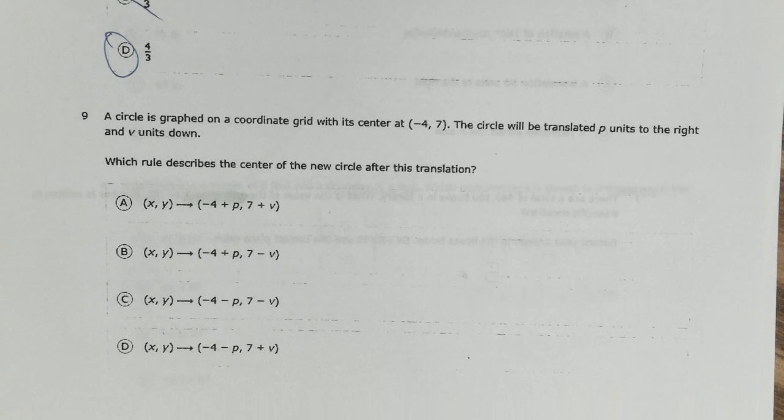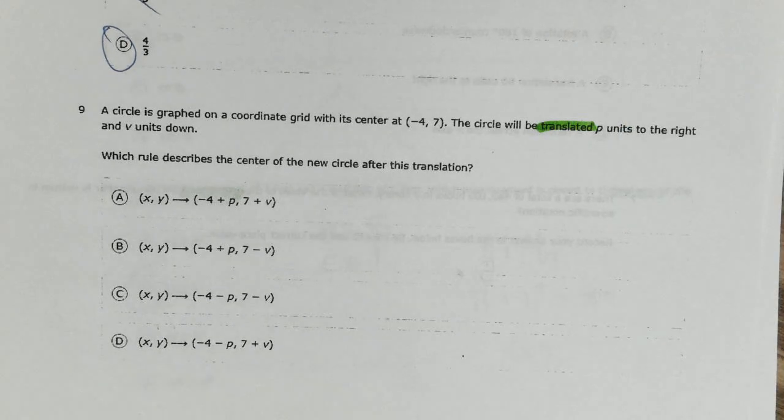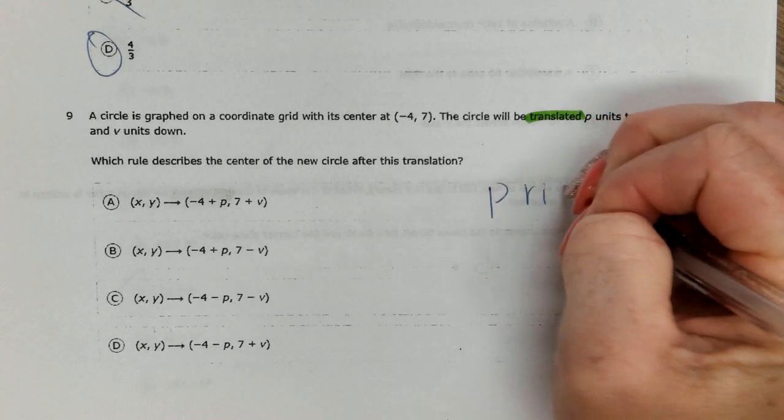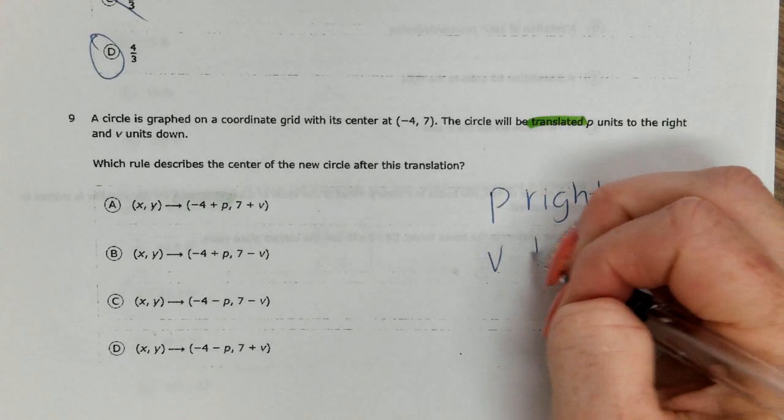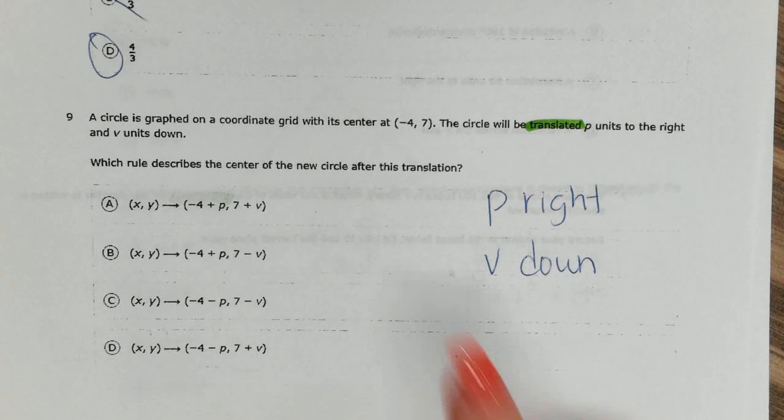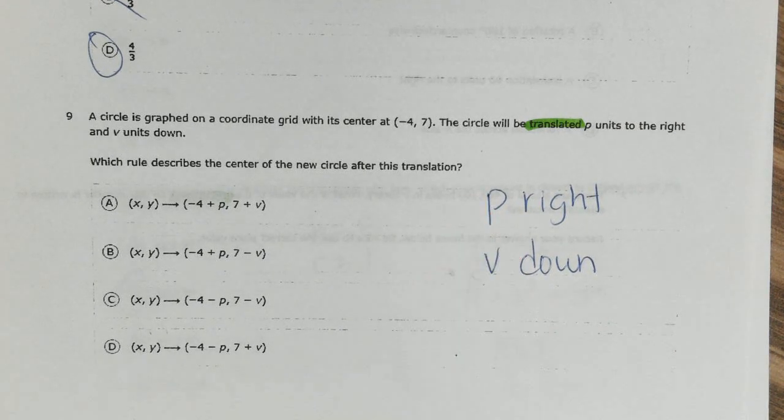A circle is graphed on a coordinate grid with its center at -4, 7. The circle's going to be translated, that means slid across, yes? P units right. So P right. That's just a number. P could be like 3 right, but they called it P instead of a number. And V units down. V down. So don't let these confuse you. That's just a number.